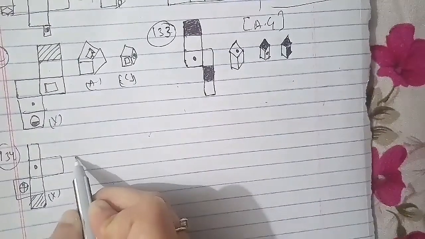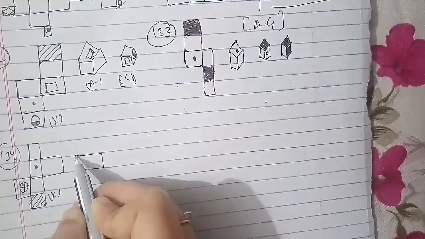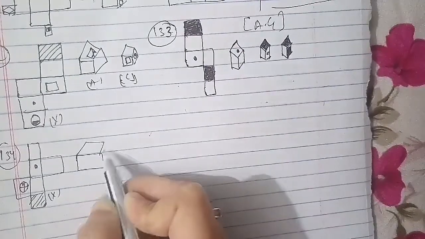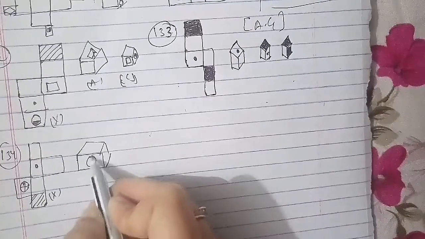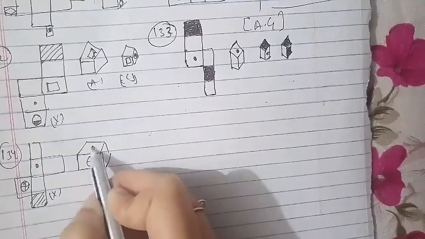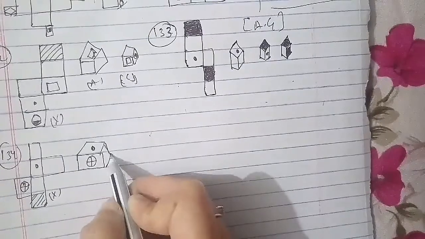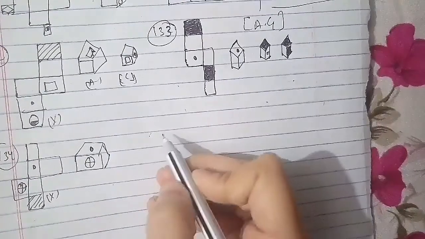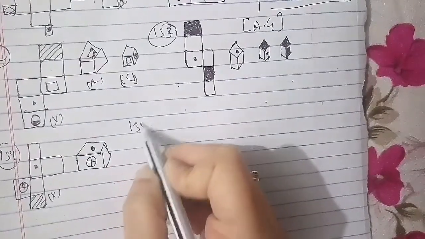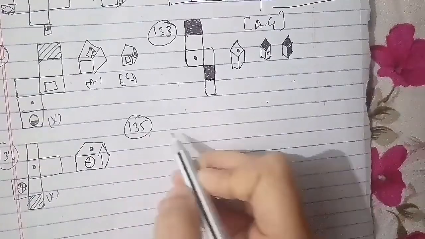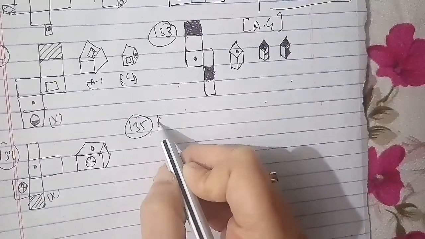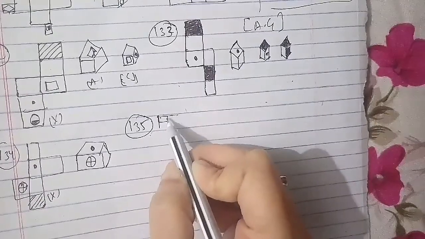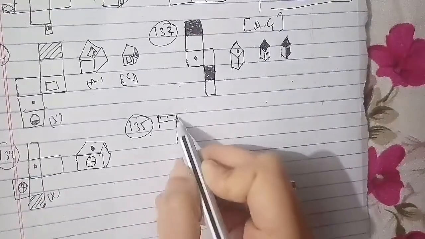Now we'll go ahead with the 135th question of the session. That is the question here. Cross, circle, we have an arrow here.